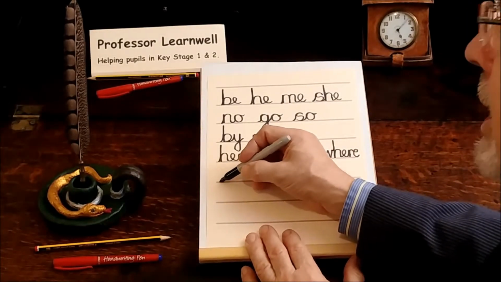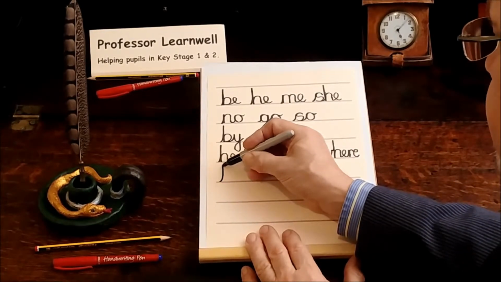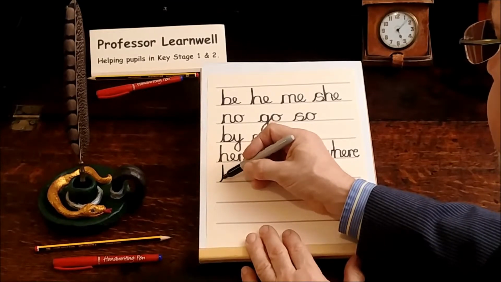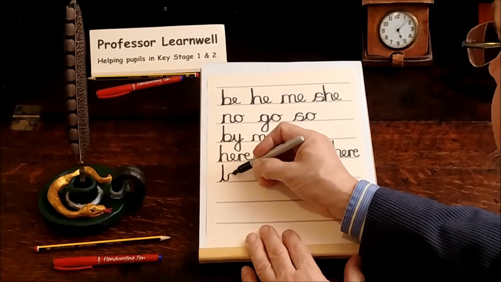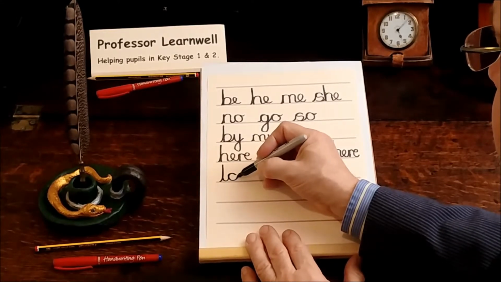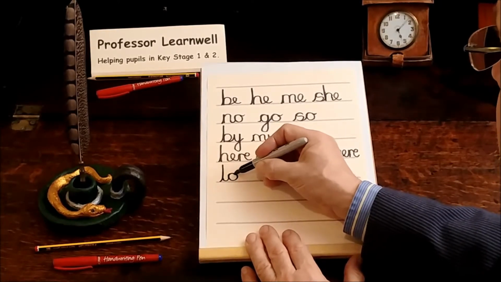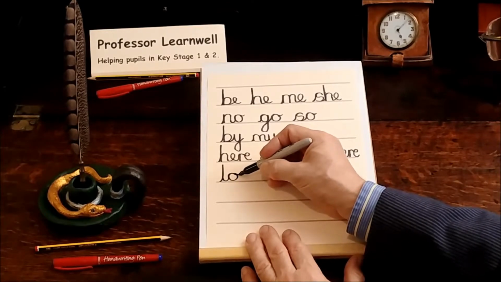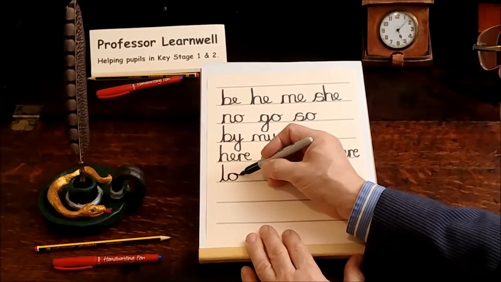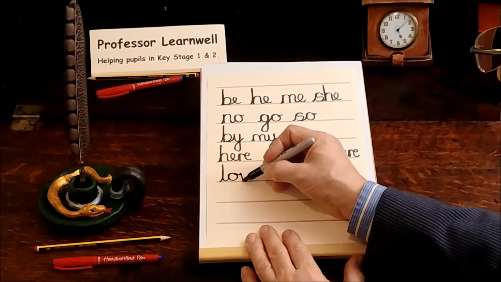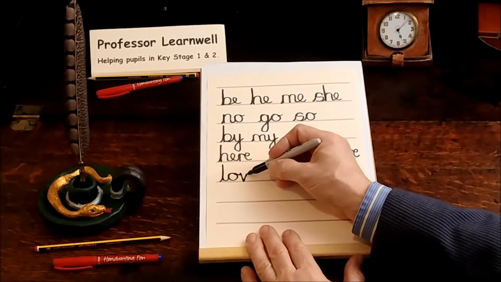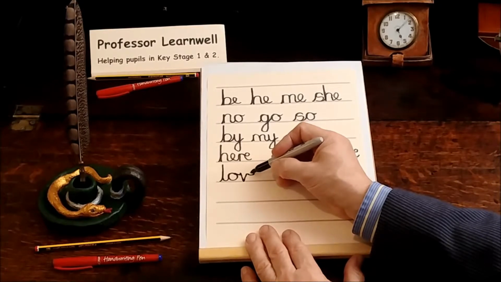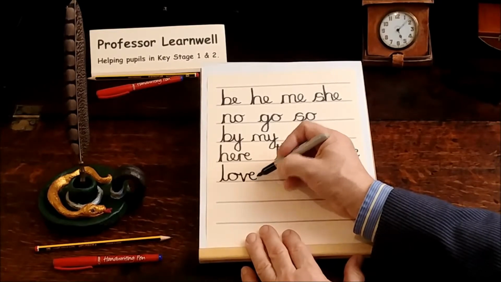Lead in on the line. Lead out to form the letter O. Lead out with hook or flick to form the letter V. Down, slope to the right, lead out, and make the letter E and lift.